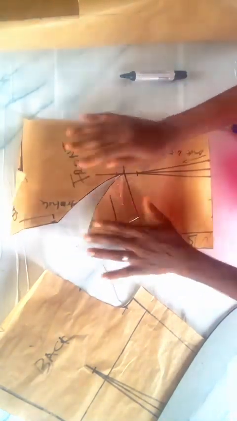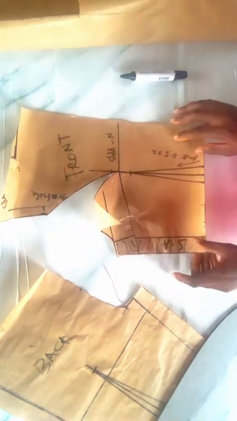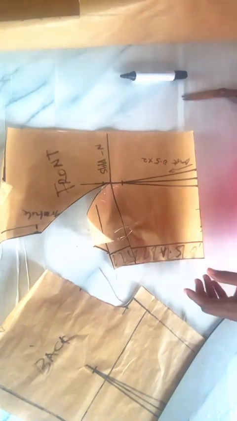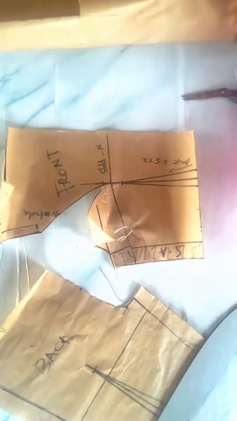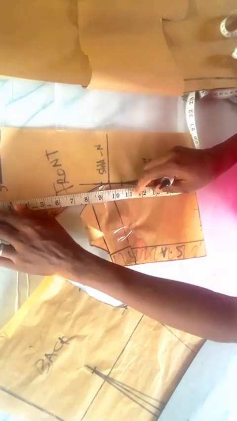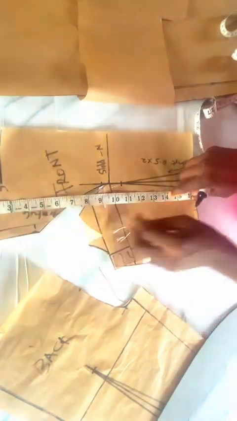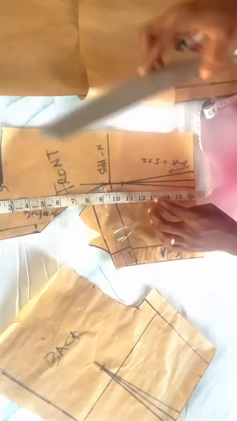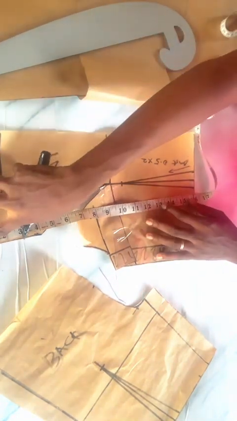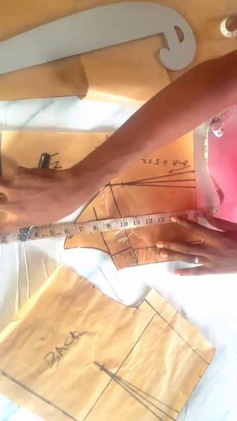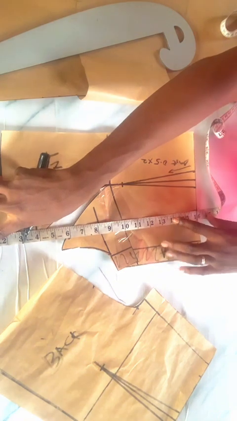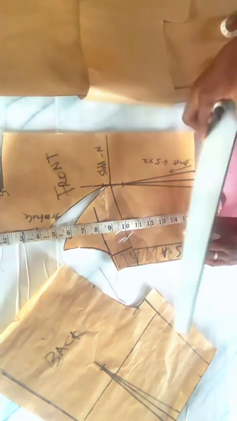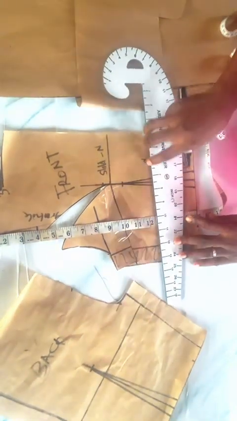Then for the princess dart, we have to do an under bust tightening. As you can see, for the basic measurement, we did not use any down of bust, but now we have to introduce the down of bust to do an under bust tightening. That's not to say you cannot use the pattern without the under bust tightening.